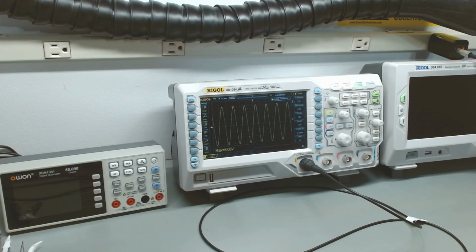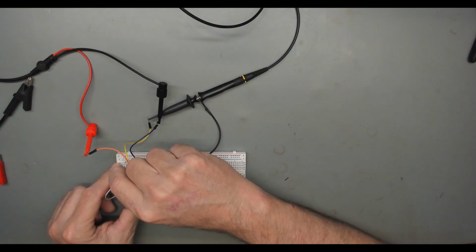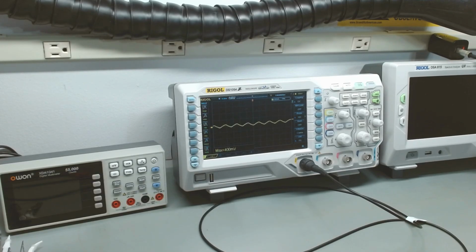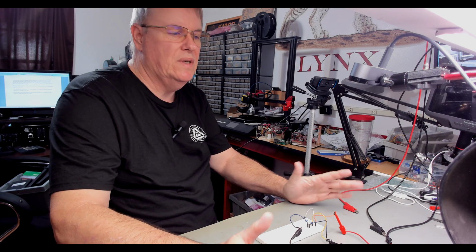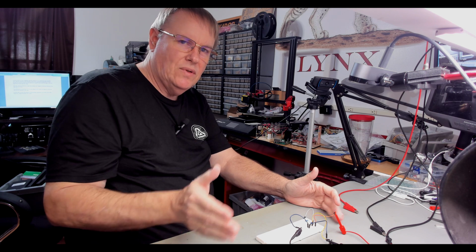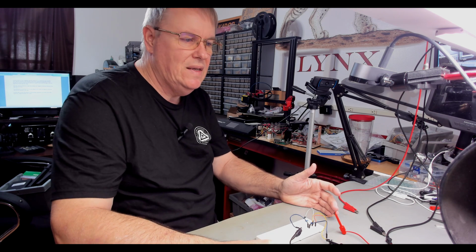Okay, so now the question is, do we see that on the output side of the capacitor? Well, yes, we do. But notice that the signal is attenuated dramatically. We have losses. We have insertion losses through that capacitor. It is not sending the full signal through. Now, the reason for that has to do with how capacitors pass AC.